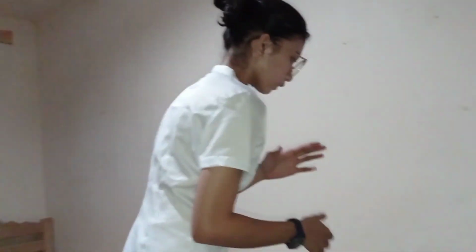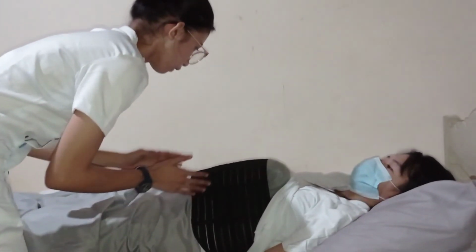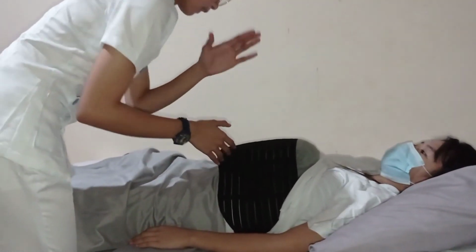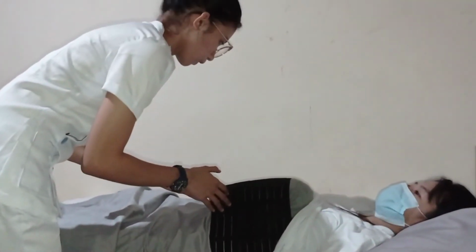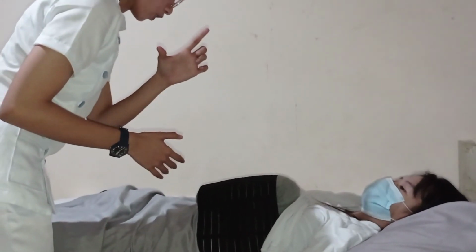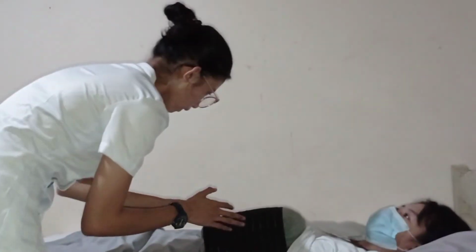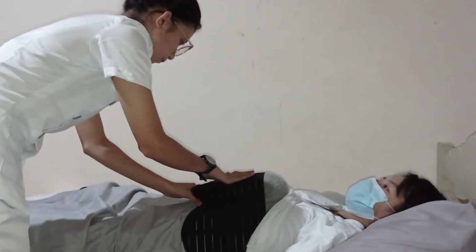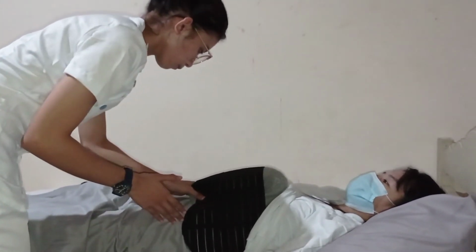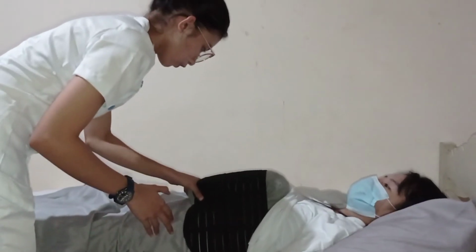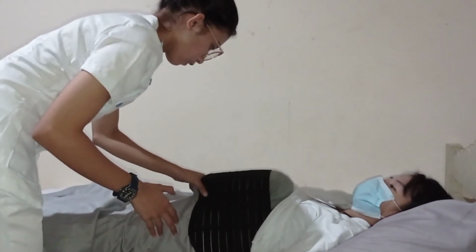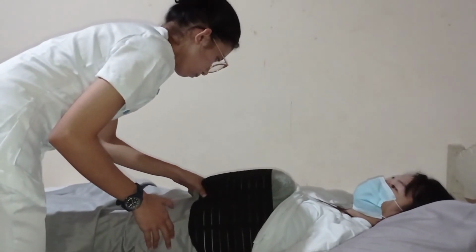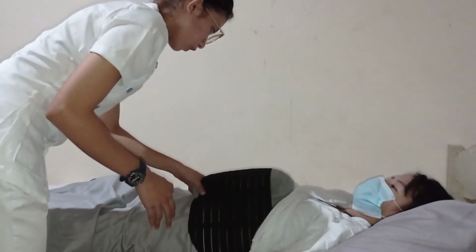The third is the Pawlik's grip. So in this maneuver, while facing the woman, grasp the lower uterine segment between the thumb and the fingers in one hand, just above the symphysis pubis. Move it side by side and then identify correctly the presenting part.